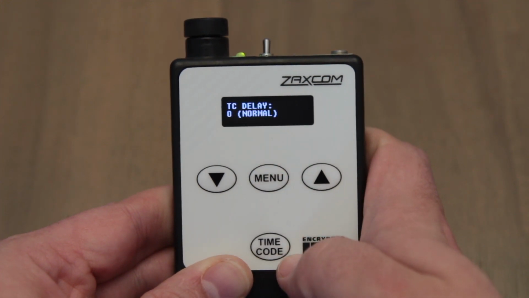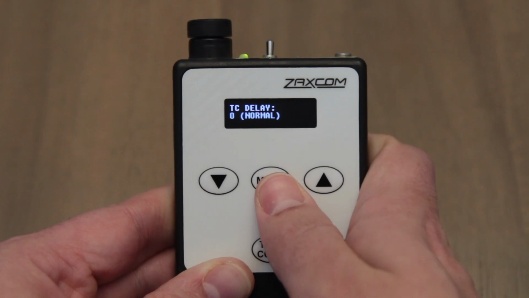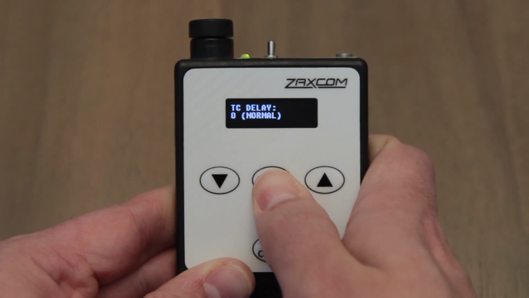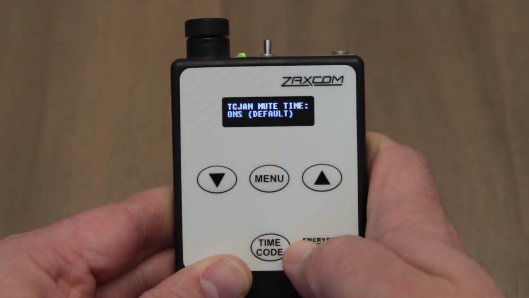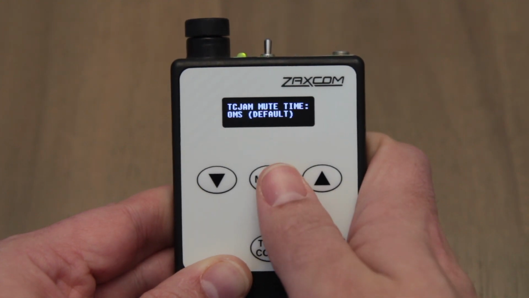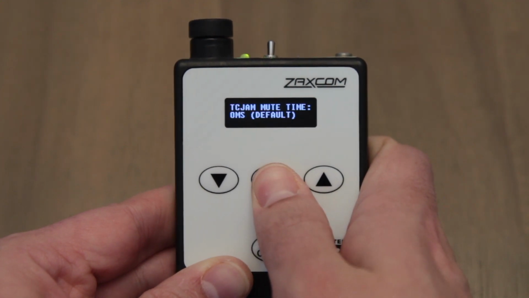Timecode Delay lets you offset the timecode -50 or +50 frames. Timecode Jam Mute time mutes the timecode for whatever time you set to simulate unplugging and replugging in the unit so the camera recognizes the new timecode. You can set it to 500 milliseconds to 2000 milliseconds in 5000 millisecond increments.